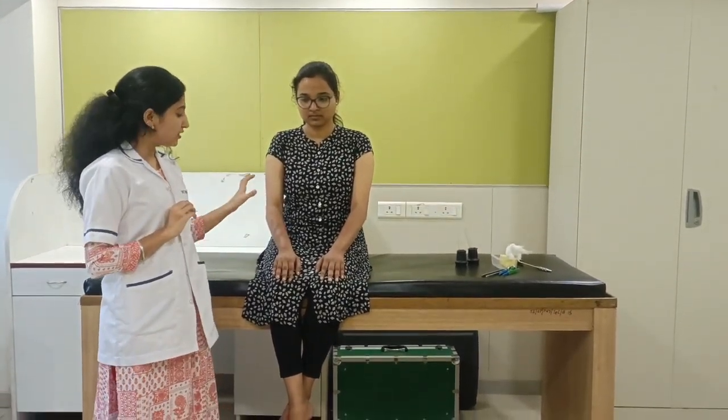I'll be touching a part with the cotton swab, and I'll be asking the patient whether he or she was able to feel it. Ask the patient to close her eyes. We'll first assess the sensation on the unaffected side, and later comparison will be done. Please close your eyes and let me know if you feel anything.